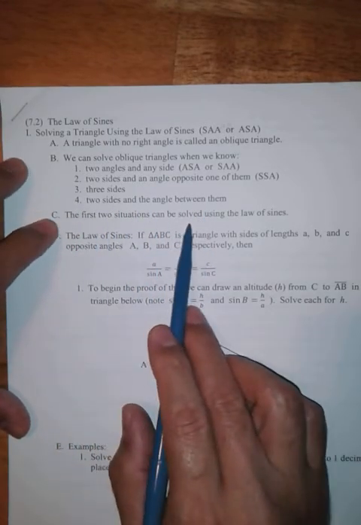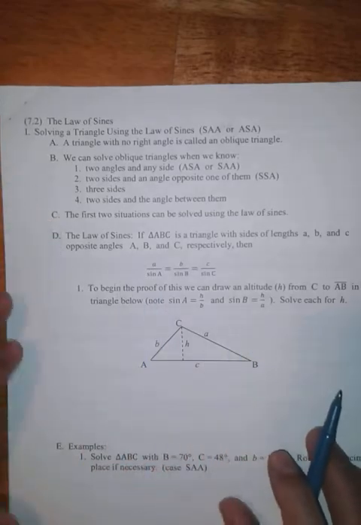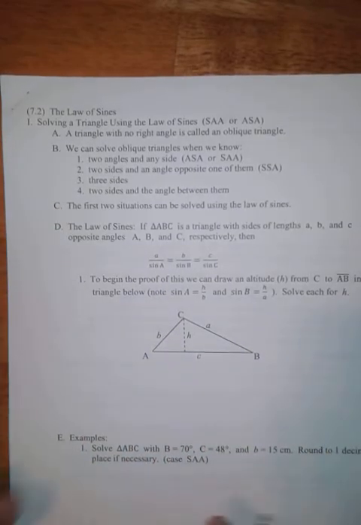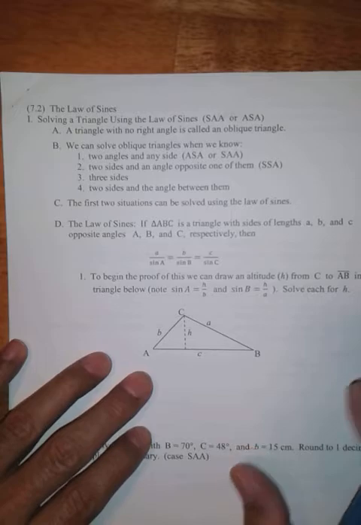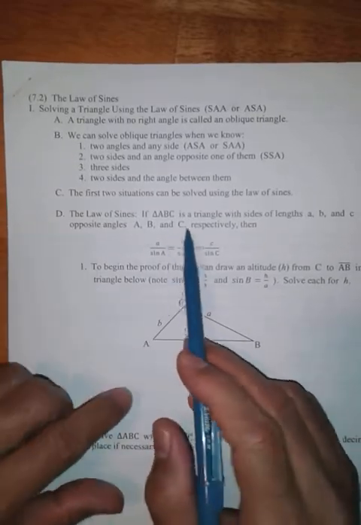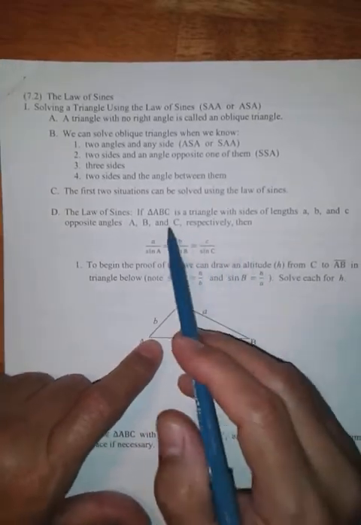Let's try the first two situations, which will be solved with the law of sines. Let's find out what the law of sines is first, though. The law of sines comes from a triangle. Well, let's look at how we develop it.